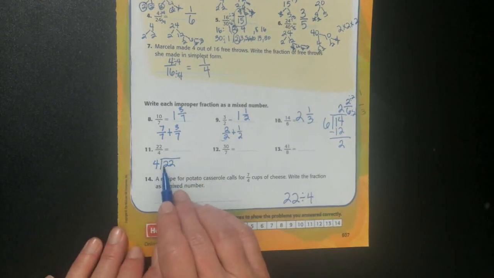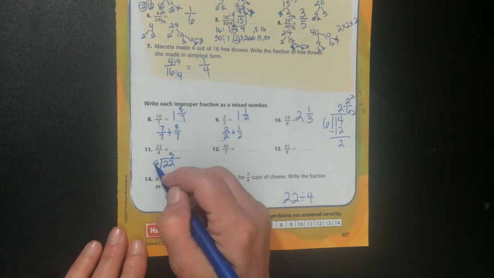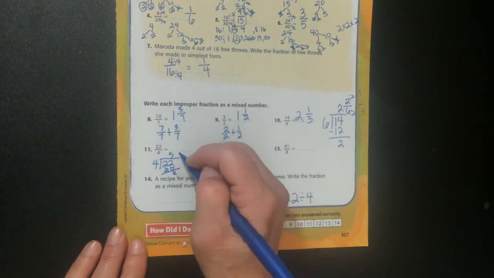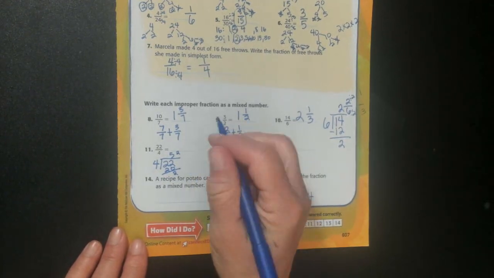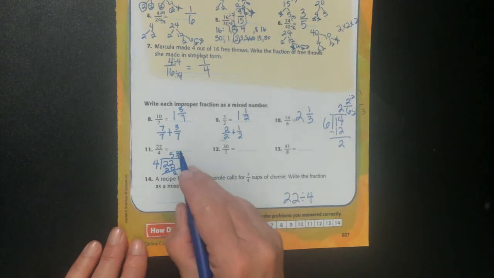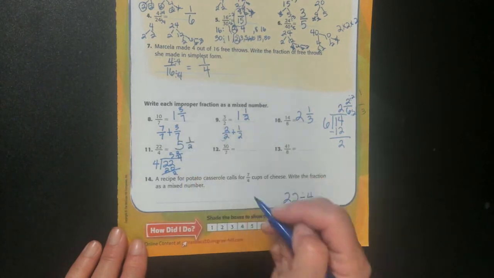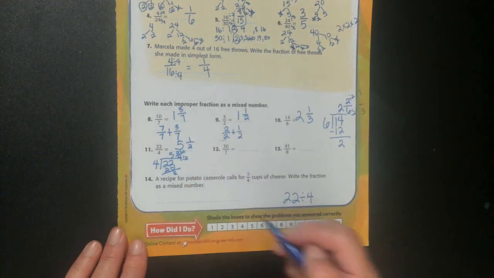So 4 goes into 2? No. 4 goes into 22 5 times. Because 5 times 4 is 20. I subtract, I get a remainder of 2. So I write my 2 on the top. I could keep dividing, right, and do decimals, add a period, 0, because any fraction is the same as a decimal. It's just a different way of writing it. This is going to be 5 and 2/4. But hopefully you can see 2/4. If I divide the top by 2 and the bottom by 2, I will end up with 5 and 1/2. 2 divided by 2 is 1. 4 divided by 2 is 2.